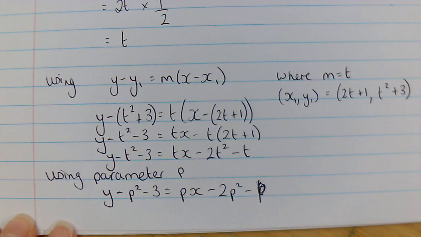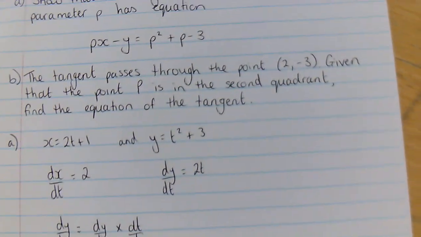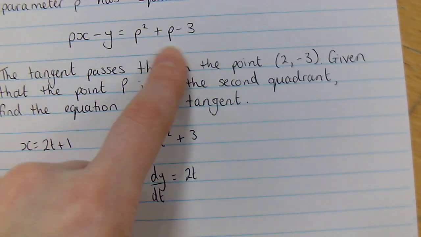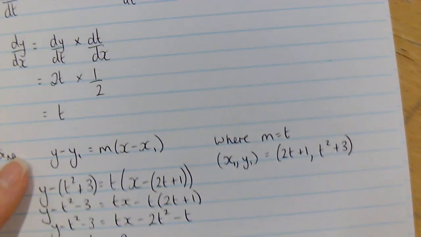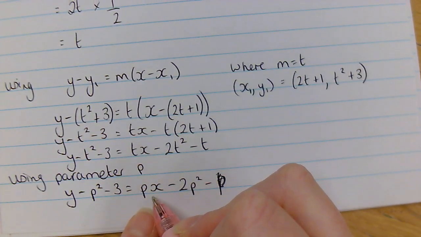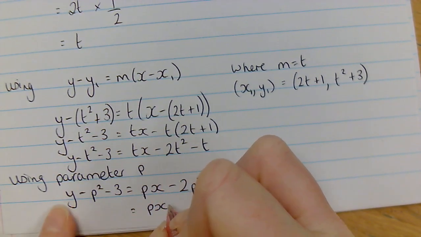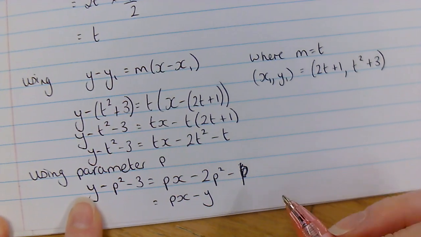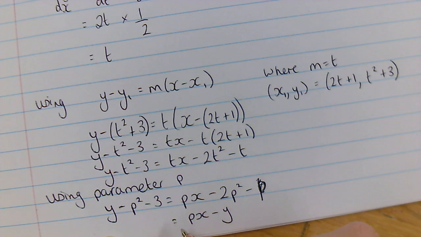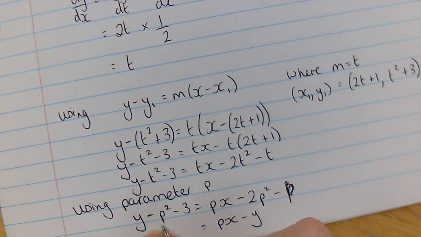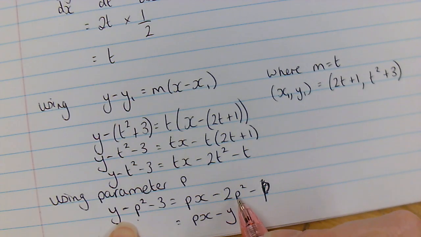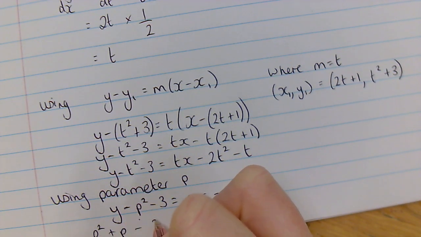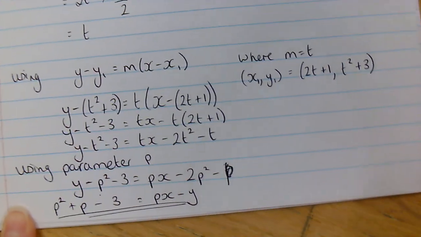And then you should see, given that they wanted us to give it in this form, that all I now need to do is rearrange what I've got. I need px minus y, so I'm going to leave the px here and bring the y over so it becomes minus y. Then if I take everything else to the left hand side, I'm going to have minus p squared plus the 2p squared, which gives me p squared plus p minus 3, which is what we were asked to show.